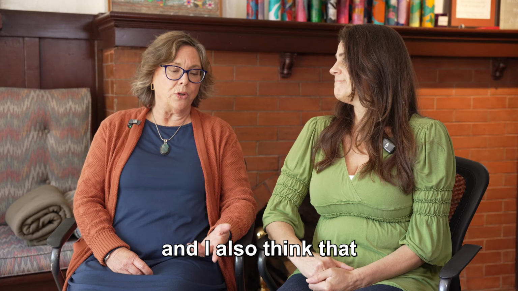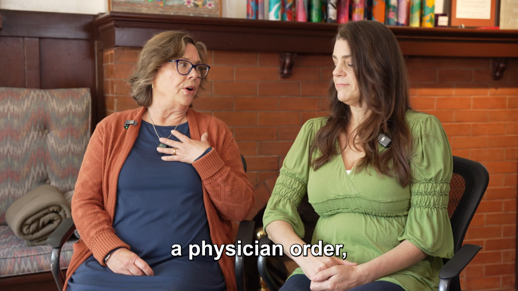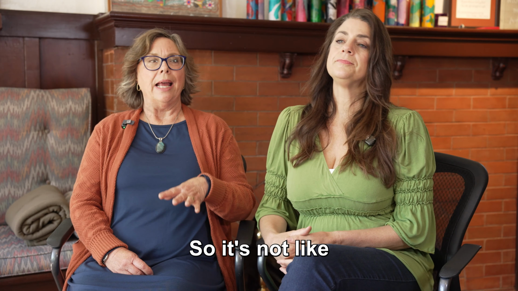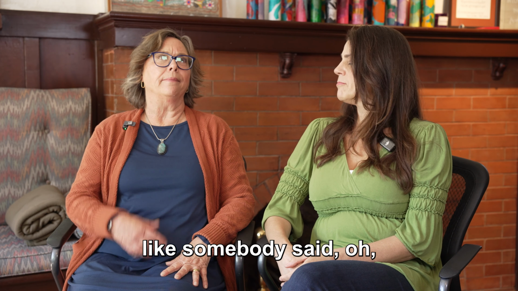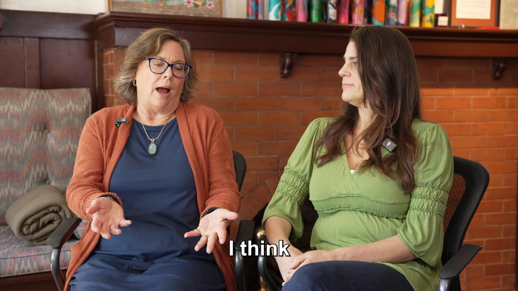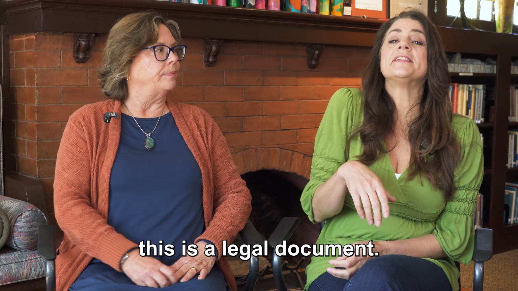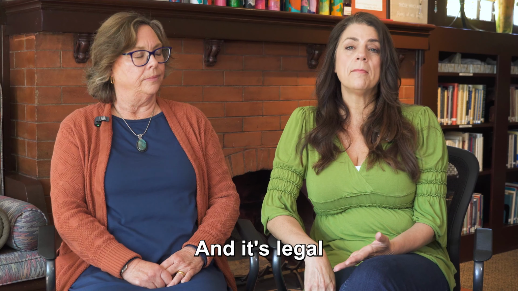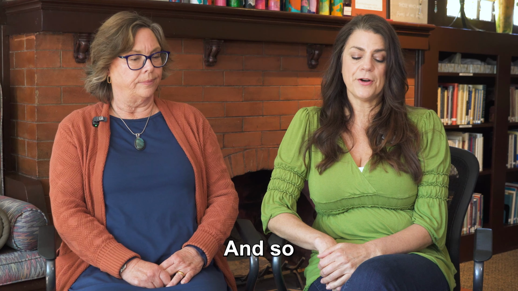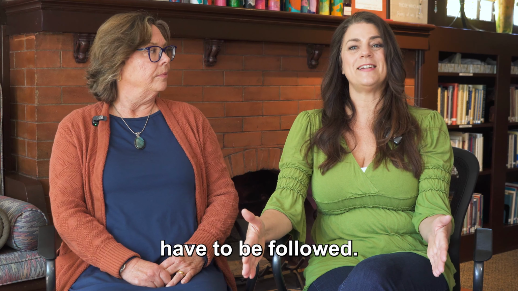Right, and I also think that because it's a physician order, it makes it more powerful. So it's not like somebody said, oh, this is what I think that my mother wants or my father wants. Yeah, well, this is a legal document, and it's legal when your doctor signs it, and so those orders have to be followed.